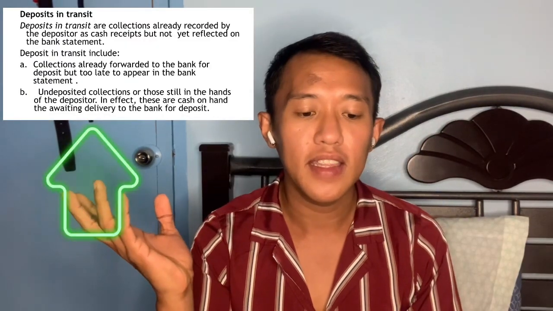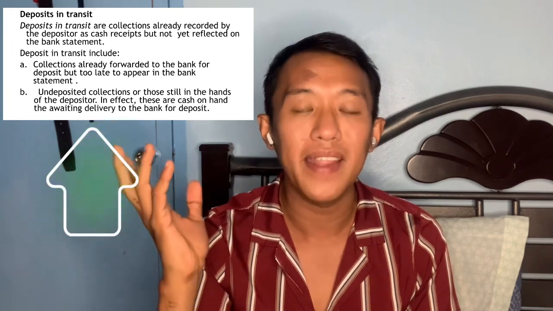Now let's proceed to the bank reconciling items. Number one is the deposit in transit. What is really a deposit in transit? Deposits in transit are collections already recorded by the depositor as cash receipts but not yet reflected in the bank statement.